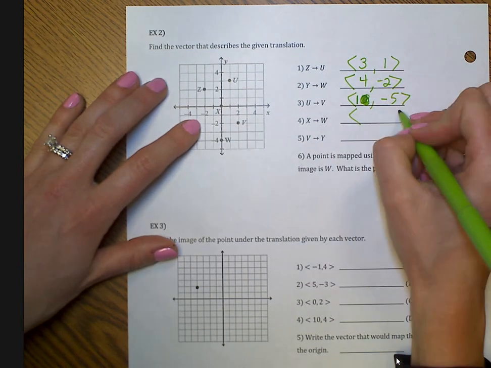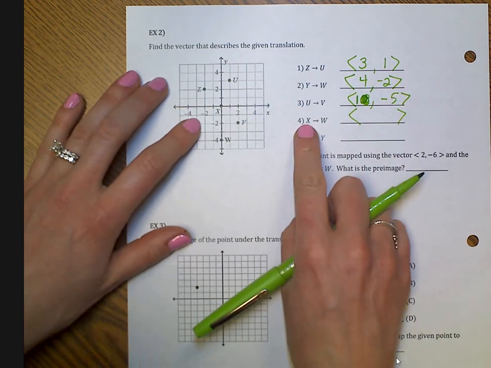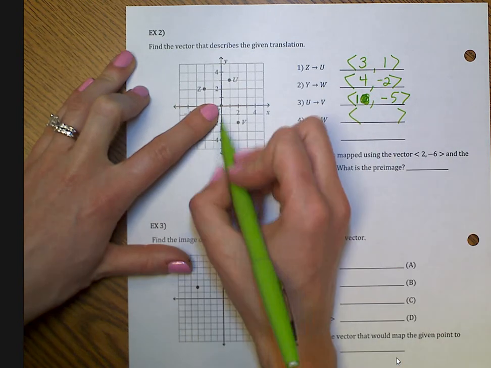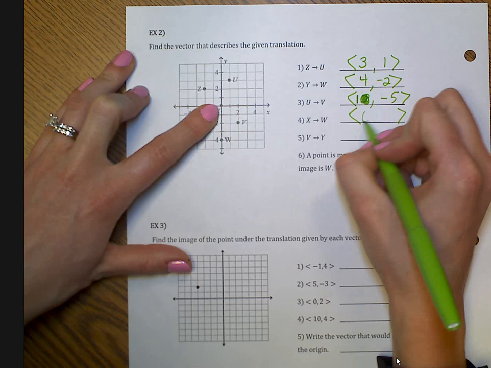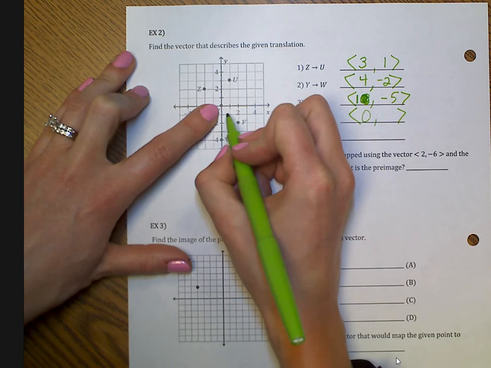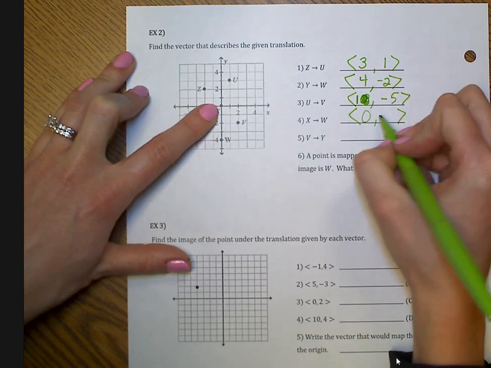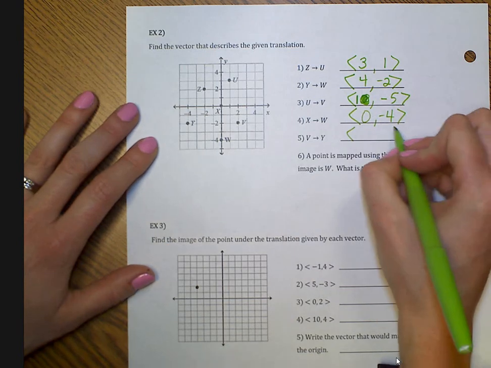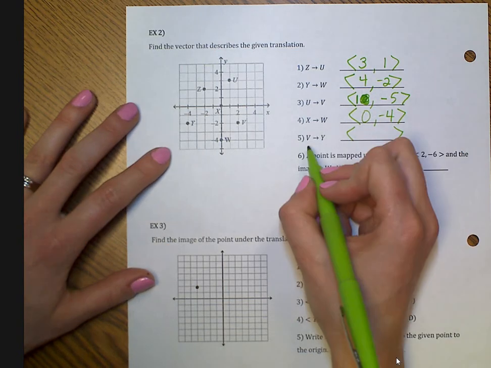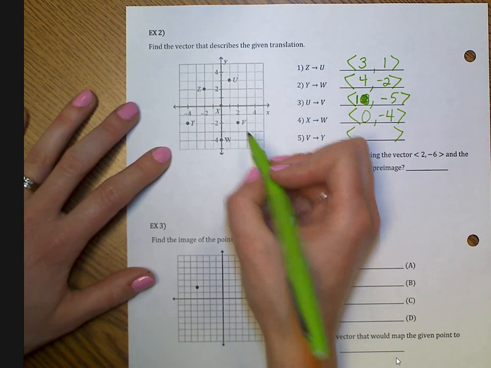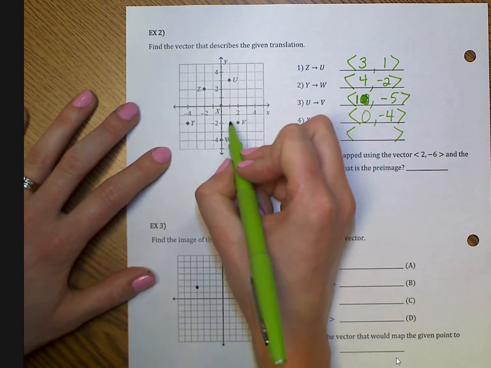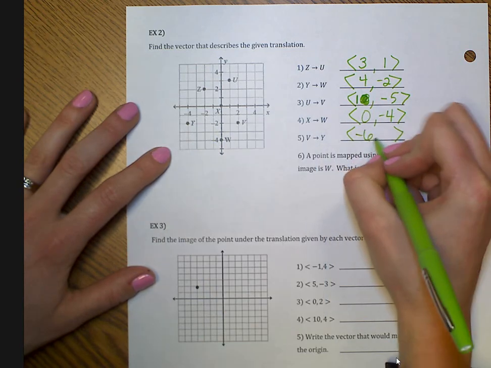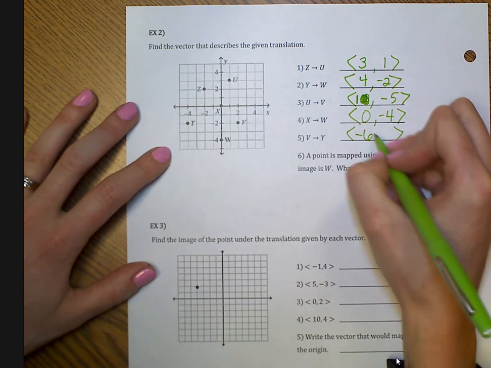For number 4, to go from X to W, let's see, there's X right in the middle. So I don't want to go left or right, so it's 0, and then just down 1, 2, 3, 4, -4. Kind of getting redundant, hopefully you're getting the point. Then to go from V to Y, I want to go left, 1, 2, 3, 4, 5, 6, so -6, and I do not want to move up or down, 0.